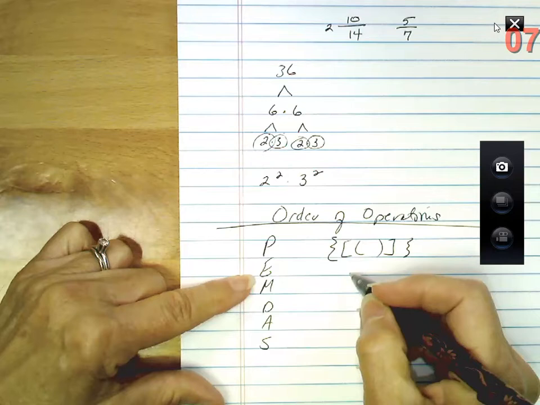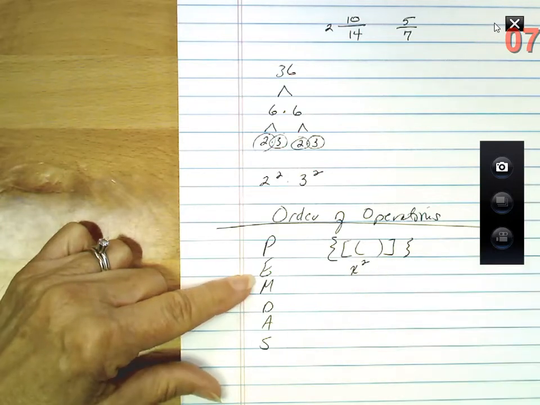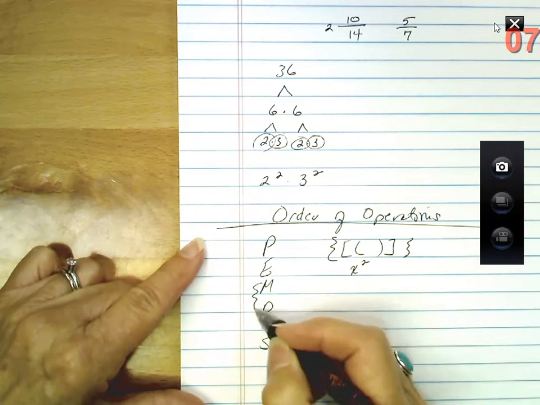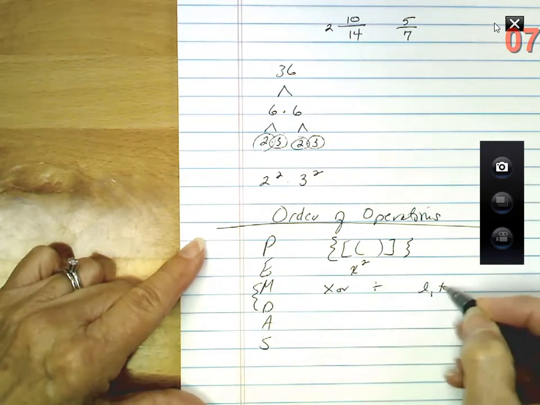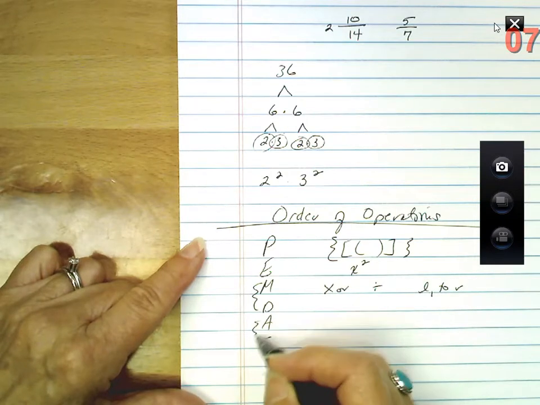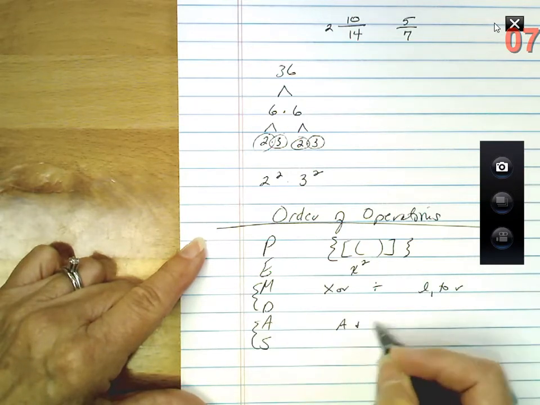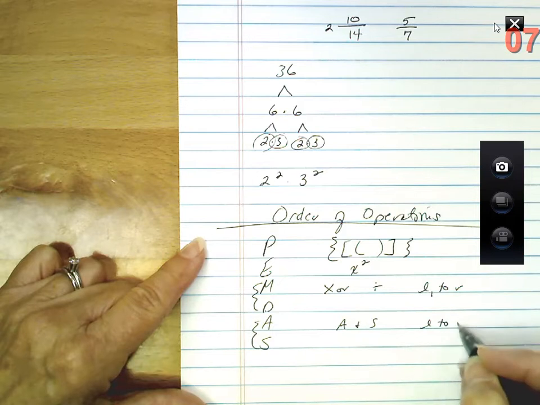E stands for exponents. So if you've got an exponent in there, you have to do that next. Then you have multiplication or division in order from left to right. Addition and subtraction in order from left to right.